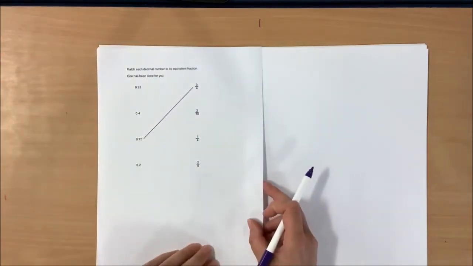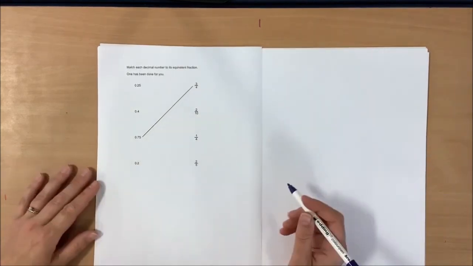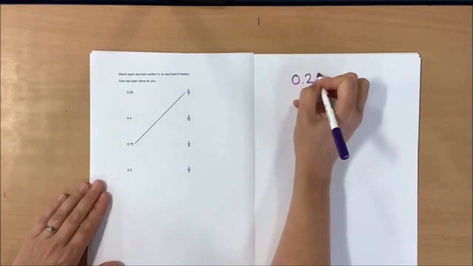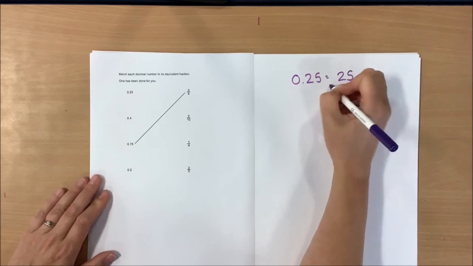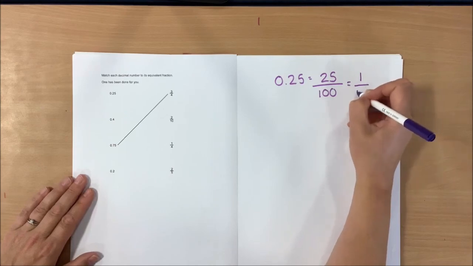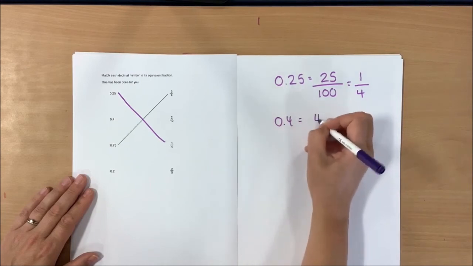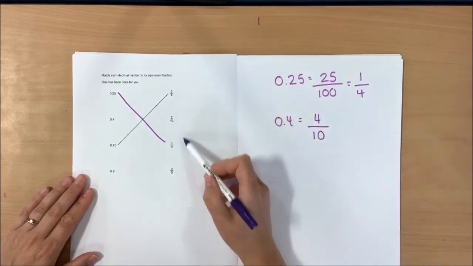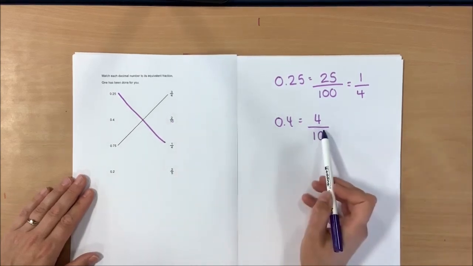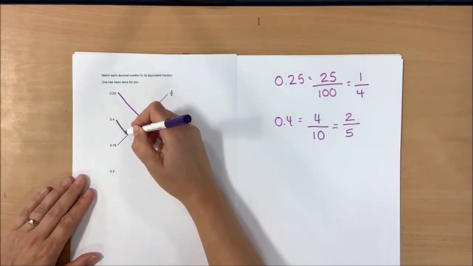And this last one, so we're matching our decimals with fractions now. 0.25 is going to be, again, try and get them so they're the same. And if you can start spotting patterns, then all the better. So 25 hundredths is 1/4. 0.4 is 4/10. Now 4/10 isn't here, so one of these must be equivalent. Well, it can't be 2/10 because 2/10 can't be the same as 4/10, but we could simplify 4/10 to 2/5.